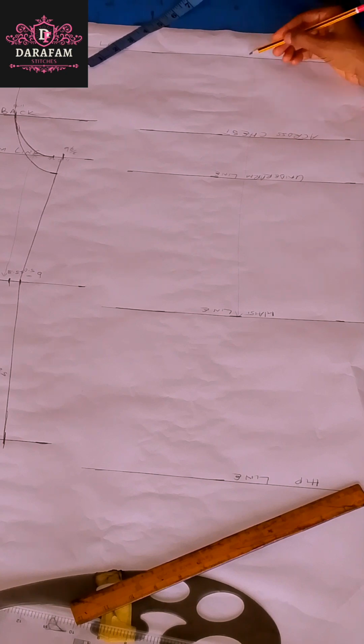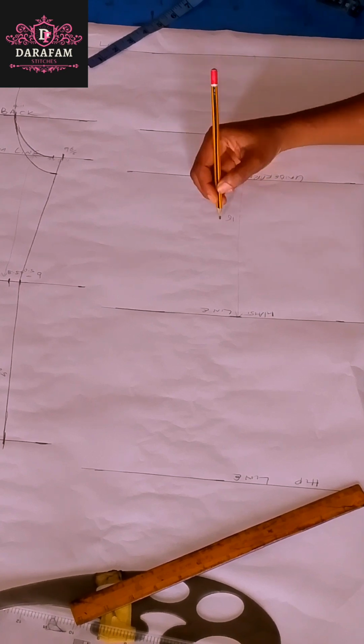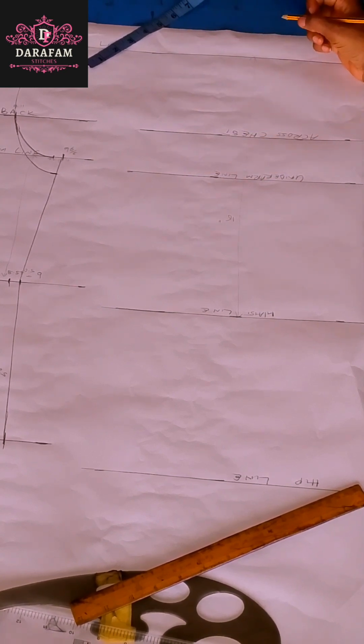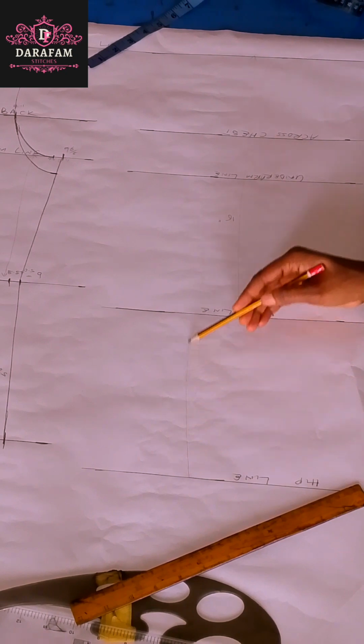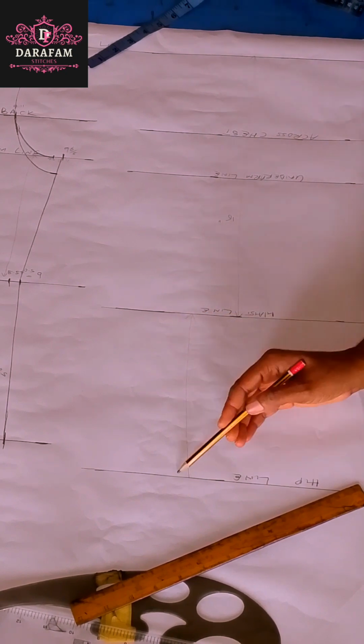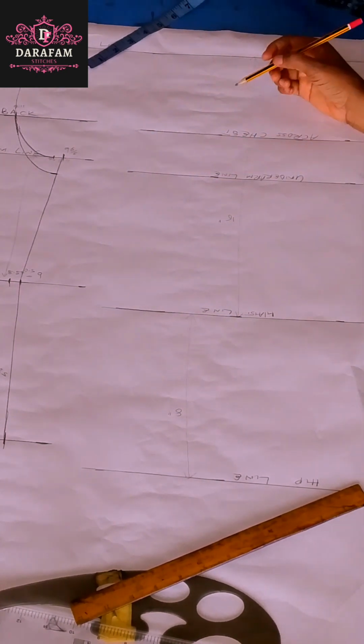So this is me using a thin line now to indicate from shoulder to waist, which is 16 inch. Now the waist to the hip, which is 8 inch.